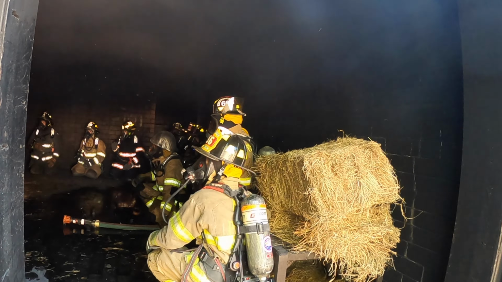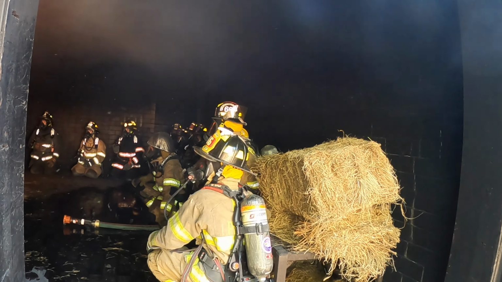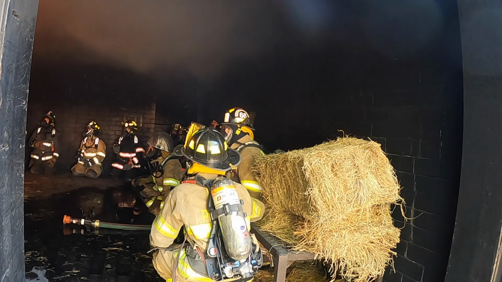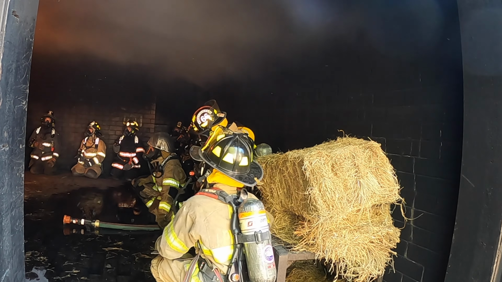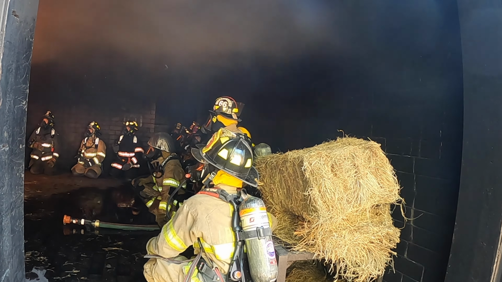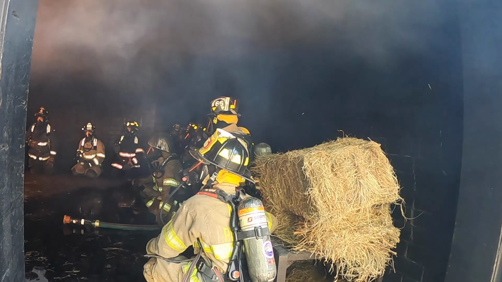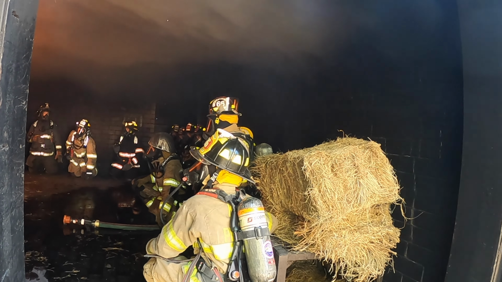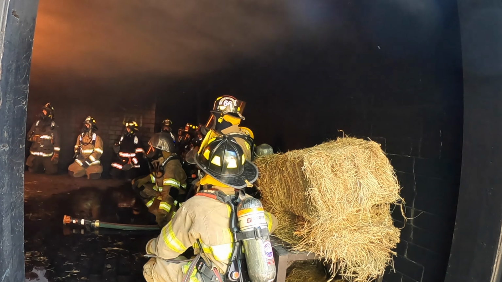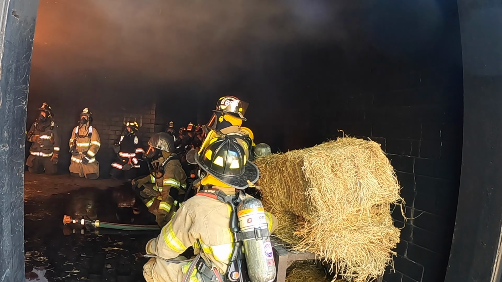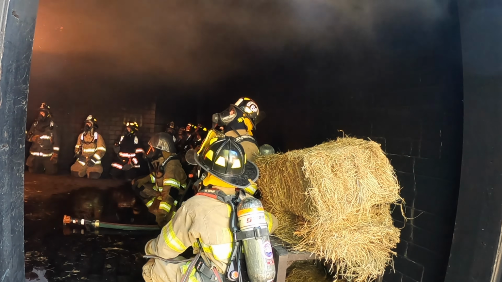All right, now if you look, you're going to see where that thermal balance is starting. Look up to where the smoke is. You're going to see that start to come down, and that's where that visibility is that we want to keep. And you'll see when Roy does the right fire attack, we won't ruin that thermal balance. You can see that smoke level start to come down slowly.